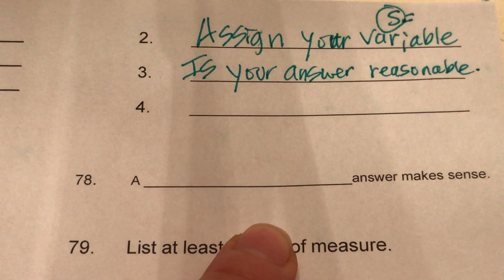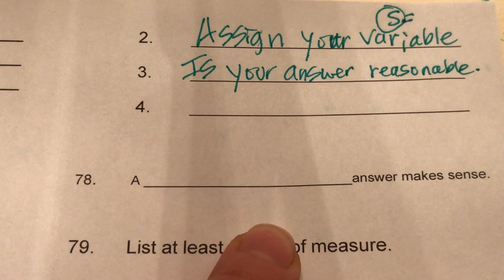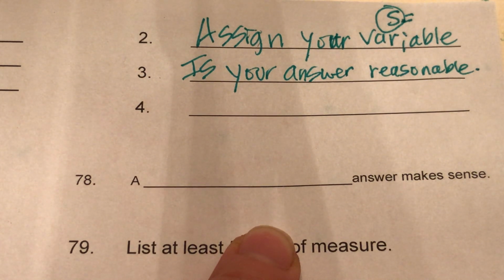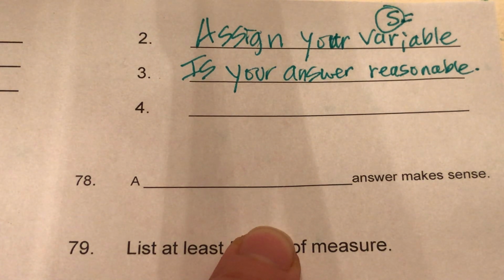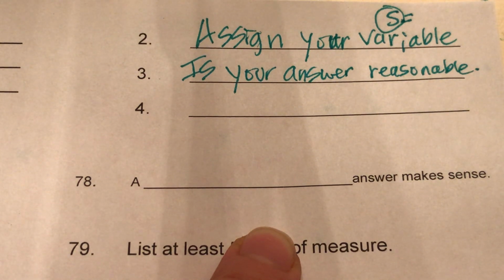Sometimes with word problems, you might have a question like, Billy gave his friend 20 Cheetos, and Sally took 10 of those Cheetos, and the answer you get is like 500, and you have to ask yourself, is that answer reasonable? Well, no, because you only are dealing with 20 Cheetos and taking away 10 Cheetos, so 500 is not reasonable.